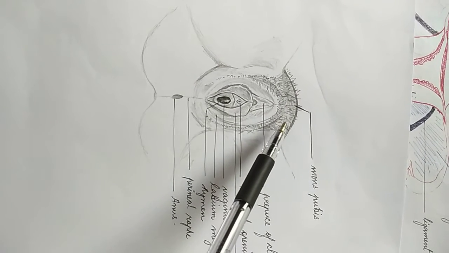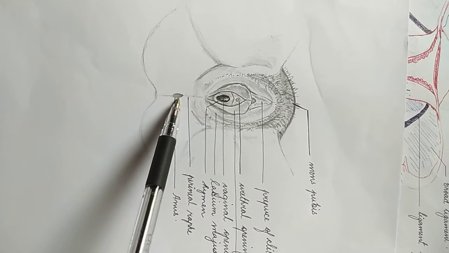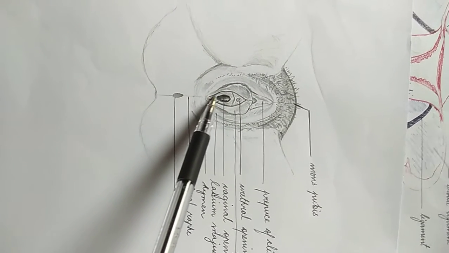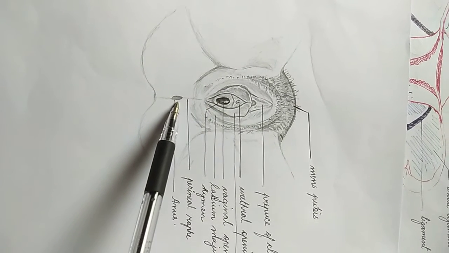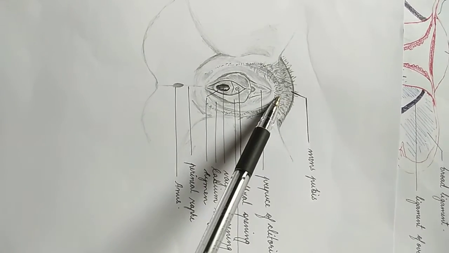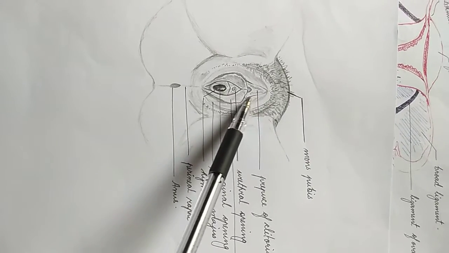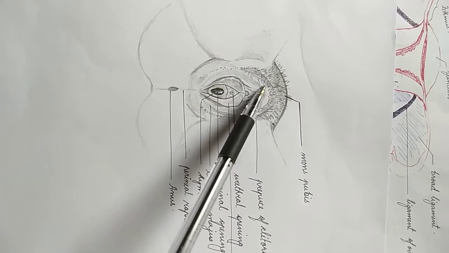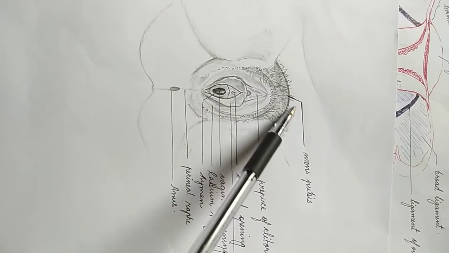The area between the fourchette and the anus is termed as perineum. A fleshy elevation above the labia majora is known as mons pubis. It bears pubic hair.